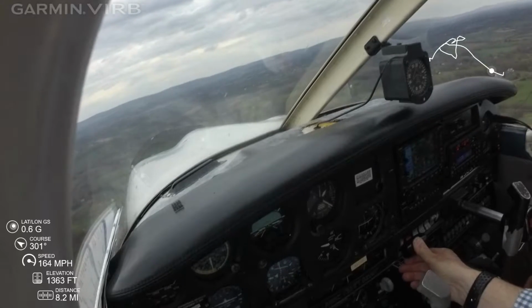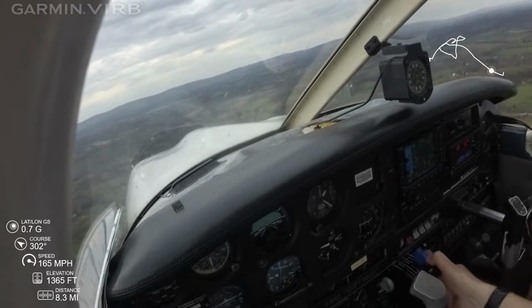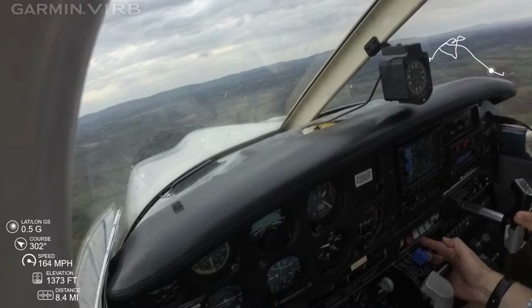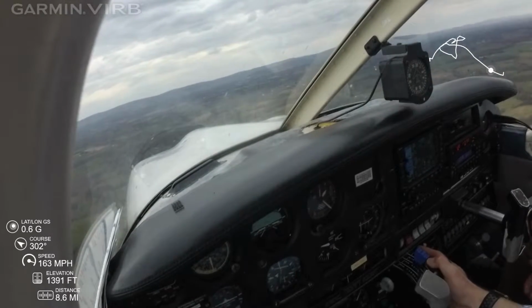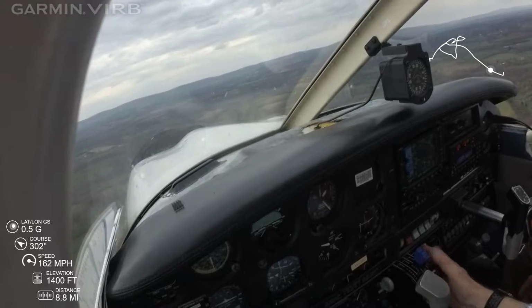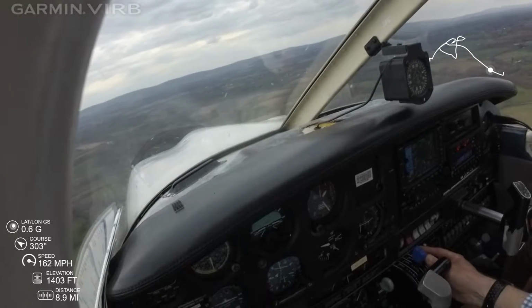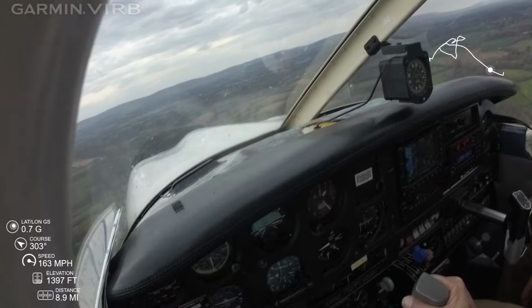Actually, bring the manifold pressure back. So leave it at 25 squared, and just climb. We over-squared the engine there accidentally for a little bit. 25 squared. Yep. Let's put that up a little bit. Just like a cruise climb is what you mean? Yep. Good.